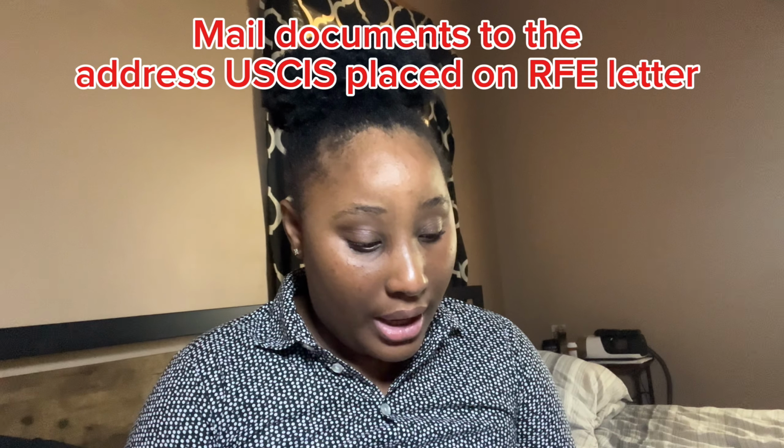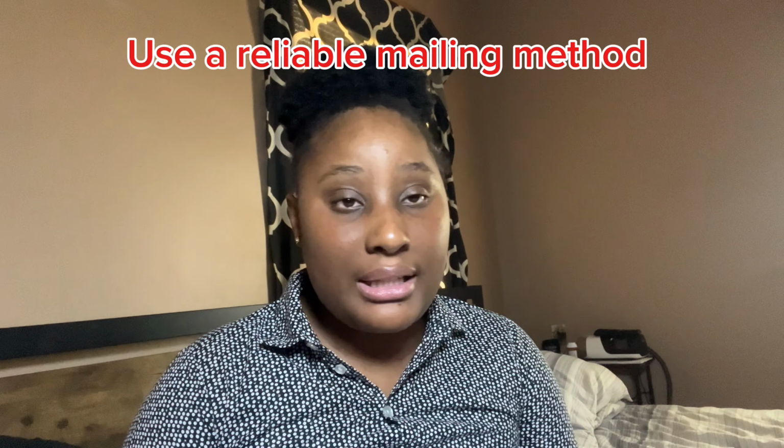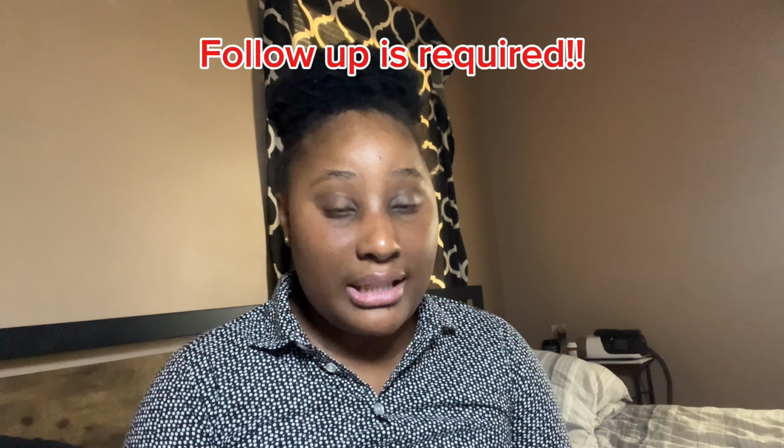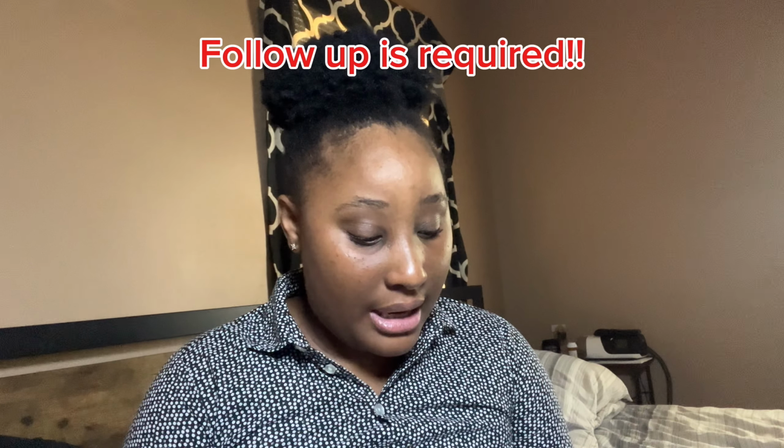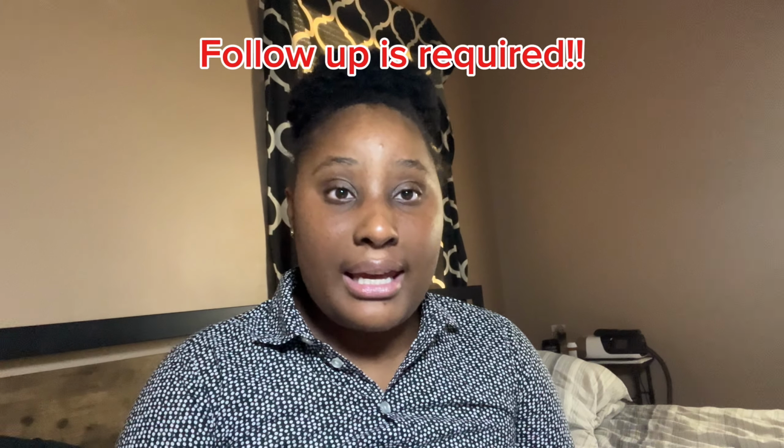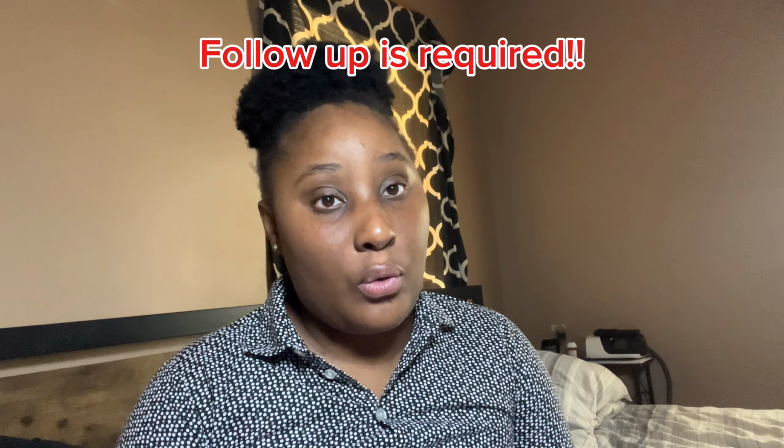So make sure that you address the packet or the envelope with the actual address that USCIS put into that request for evidence notice, right? Once you're reading it and you see the address, that's the same address that you need to mail it back to, right? You want to use a reliable mailing method, whether it's FedEx or USPS. Make sure that you use a reliable mailing method. Another thing is follow up. Check that it has been delivered. You want to regularly check your case status on the USCIS website using the receipt number. And again, I will provide the link to the website below, right?